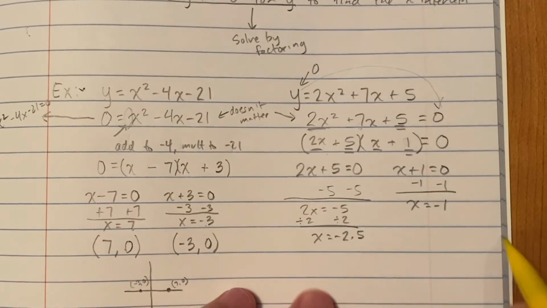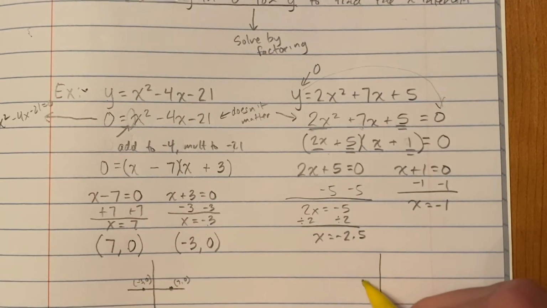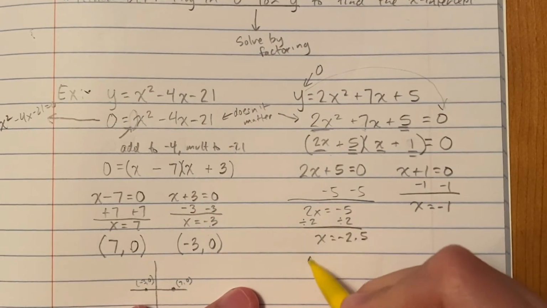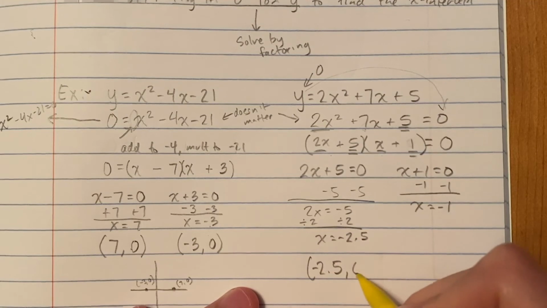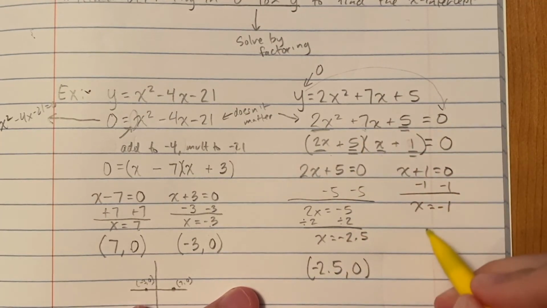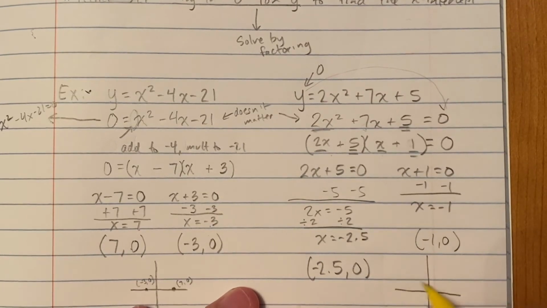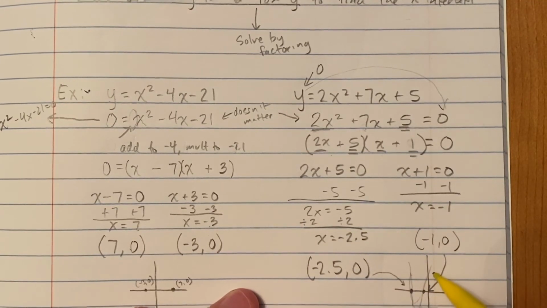Okay, and I also noticed that on this one, both intercepts are negative. That's okay, right? Oh, sorry, let's write out the intercepts first. This is x value of negative 2.5, y value of 0, because I plugged in 0 for y. This is x value of negative 1, y value of 0. And in this case, they're both over here on the negative side. Here's negative 2.5, 0. And here's negative 1, 0. And that's okay. This is a parabola that's going to look something like this. And the y-intercept actually here is 5, and so it can look something like that.